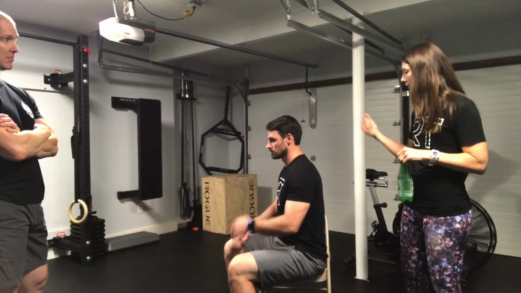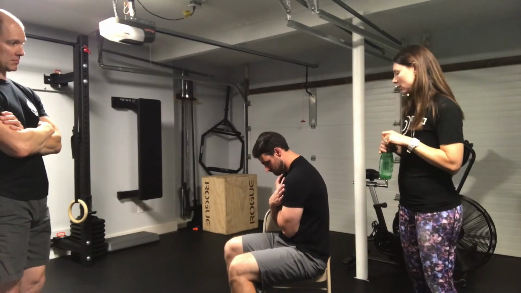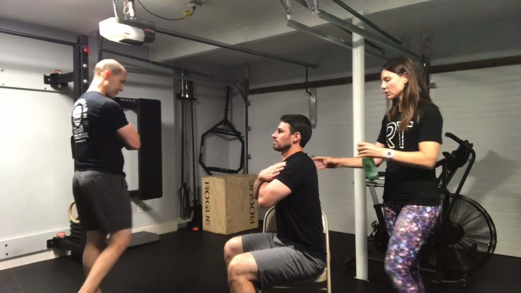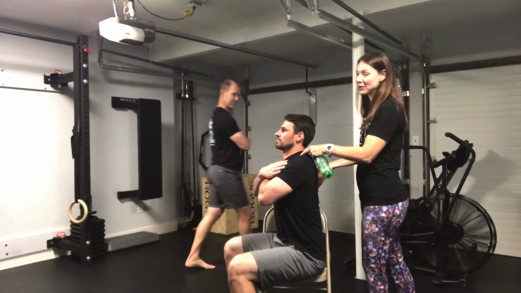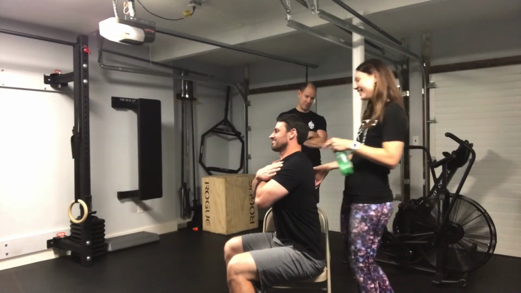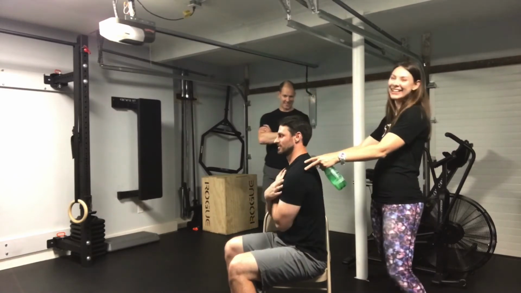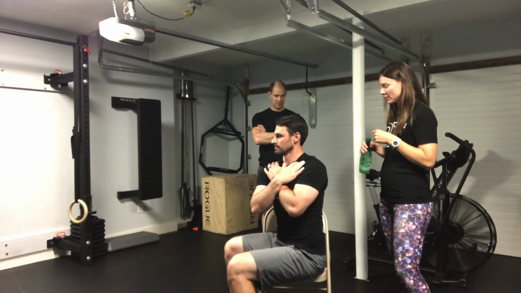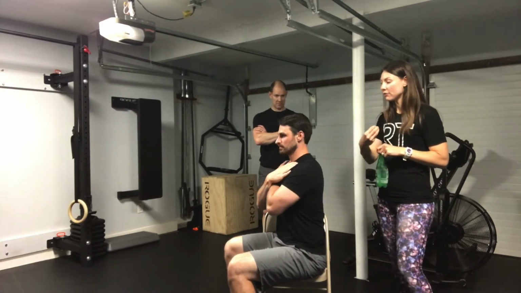So go ahead and flex forward, Patrick. Good. He's really trying to round through here, okay? Go ahead and extend. There's not much extension in this part of the back, but he's really trying to kind of lift his sternum. Not doing an awesome job. And then relax. And then rotate. Good. You can even turn the head to the left when you rotate to the left.